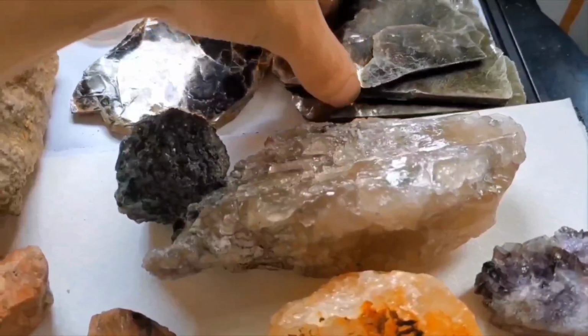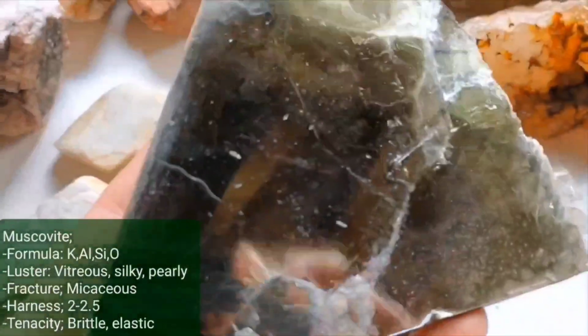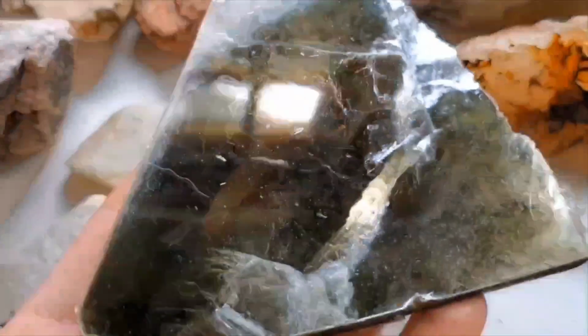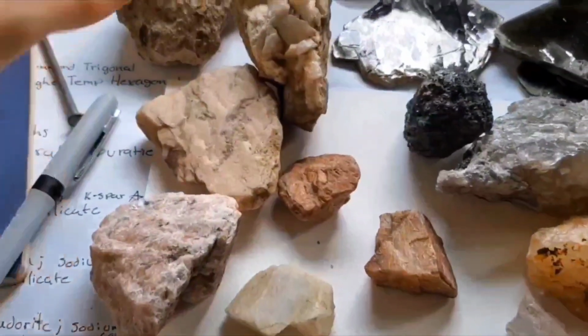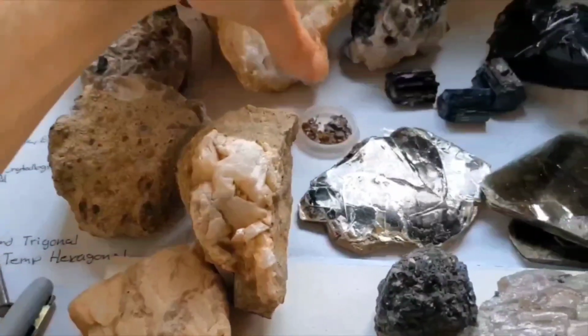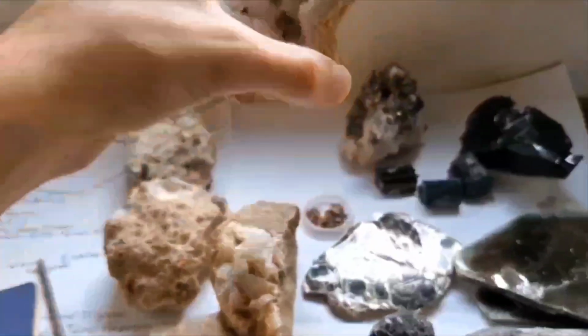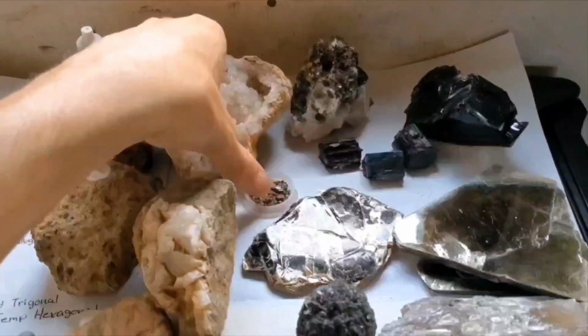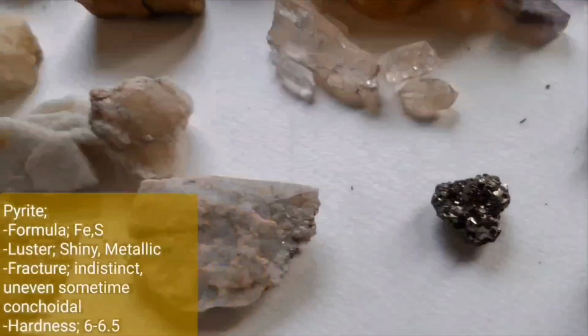Check out some mica sheets. This muscovite mica exhibits a kind of green color. It's super reflective. Here's a geode. A piece of pyrite. All right.